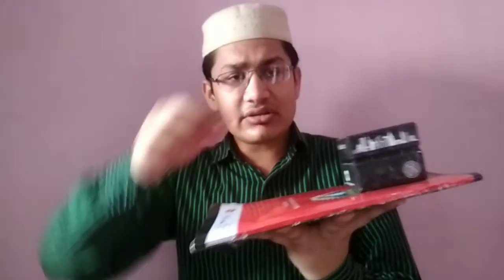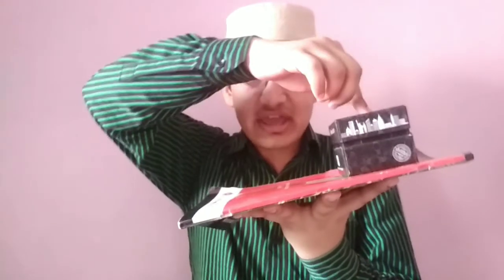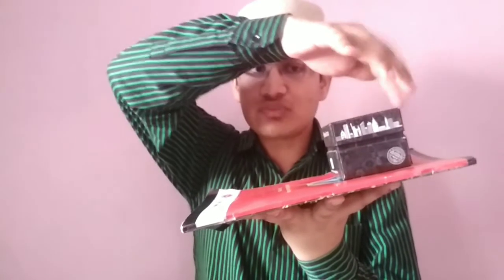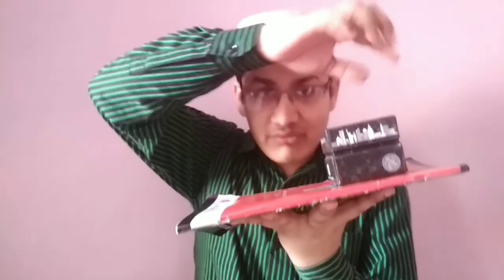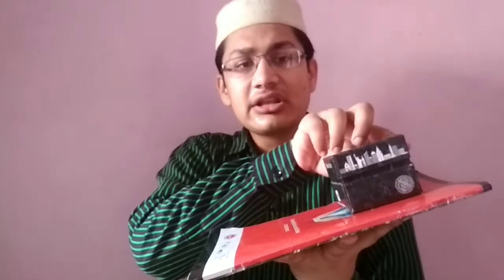Suppose any object is at rest. Suppose this is a box, it is at rest, and when we apply a little bit of force, it is not moving initially. Once we overcome the force of static friction, then it will move.